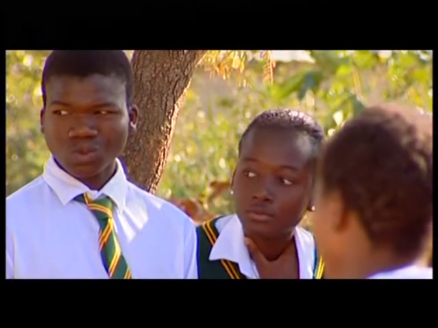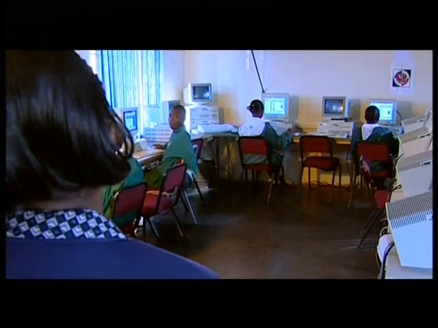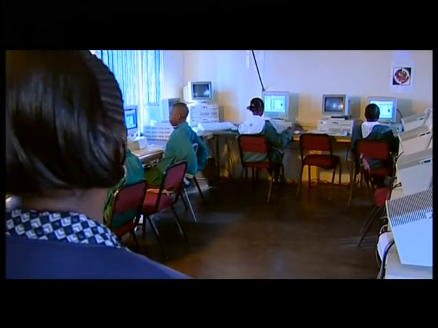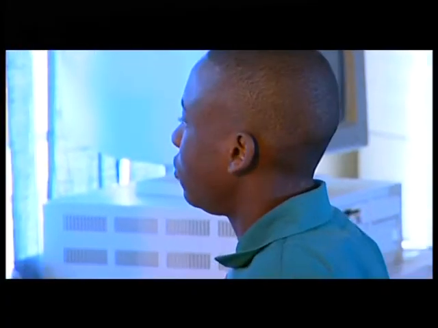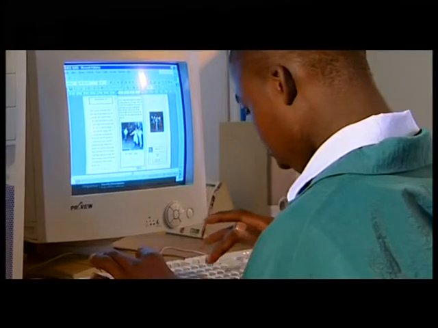One of the reasons why DZJ has so many students is because they are fortunate enough to have a computer laboratory. DZJ found a sponsor who supplied them with a number of computers.